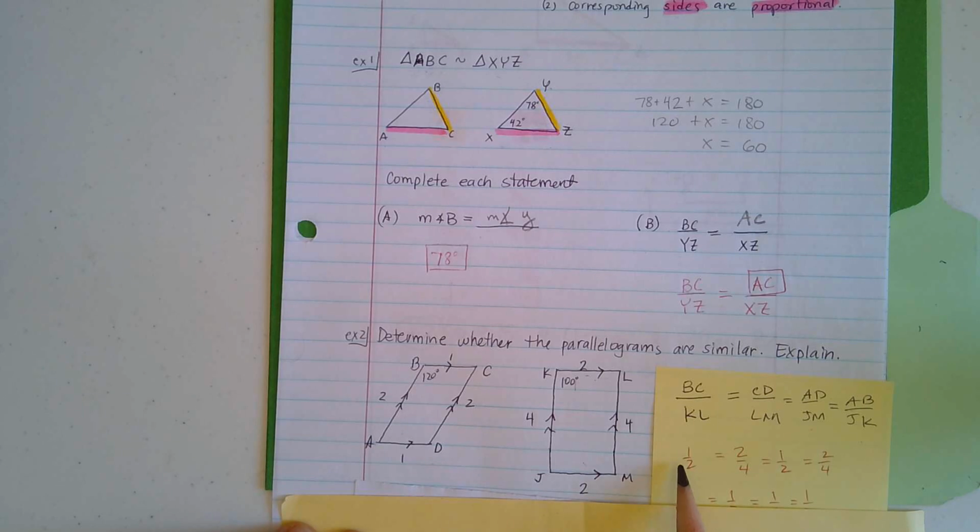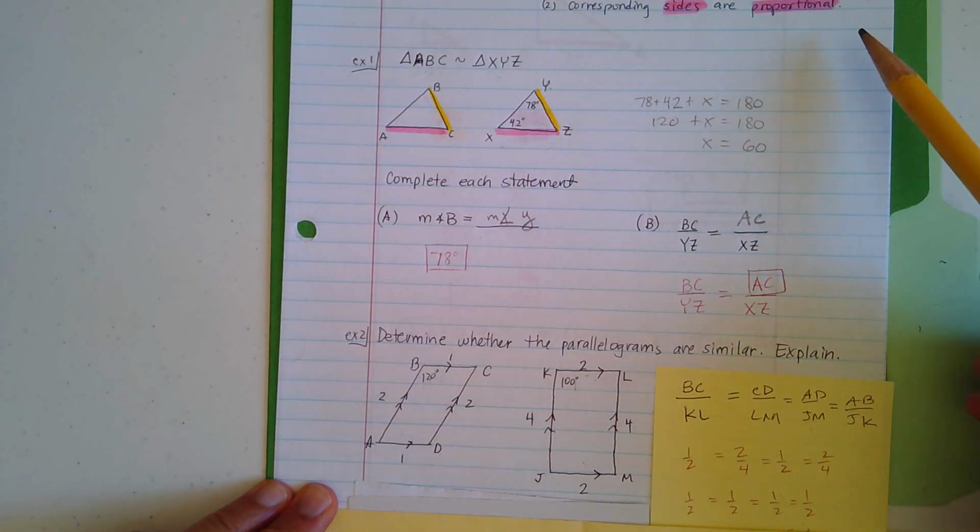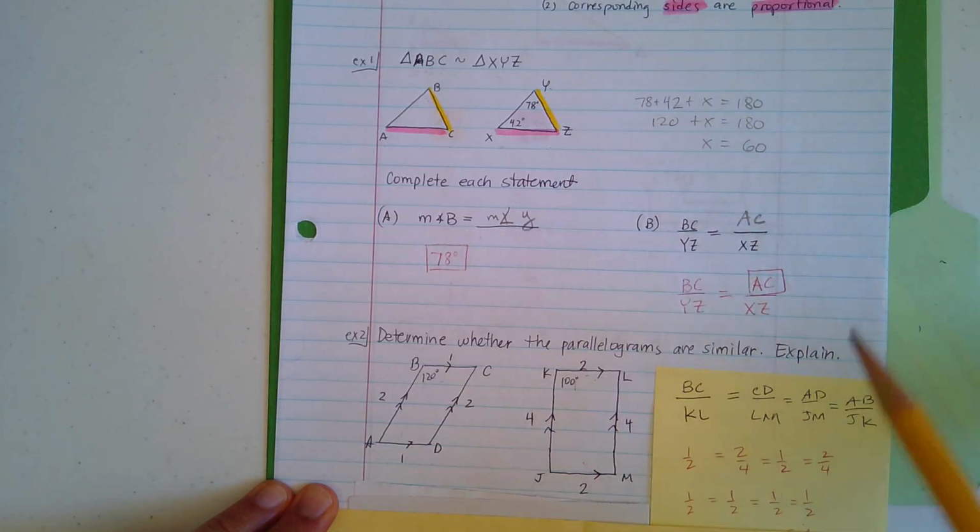Now when we substitute the numbers into this equation, we're going to see that BC is 1, KL is 2, 1 over 2. CD is 2, LM is 4. AD is 1, JM is 2. AB is 2, JK is 4, 2 over 4. When we reduce everything, the sides are proportional. So going back up to the top, it says the sides have to be proportional. Well, they are. They all equal the same number. It's 1/2. So the sides are proportional.